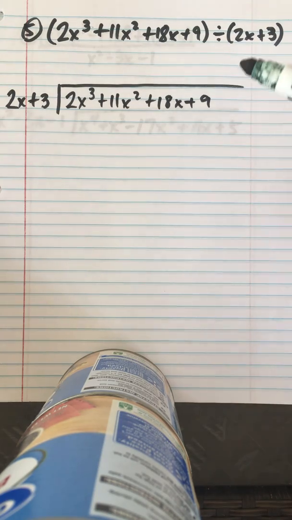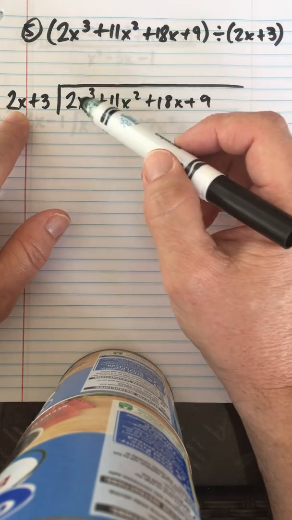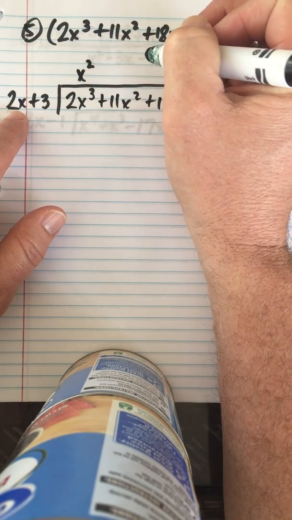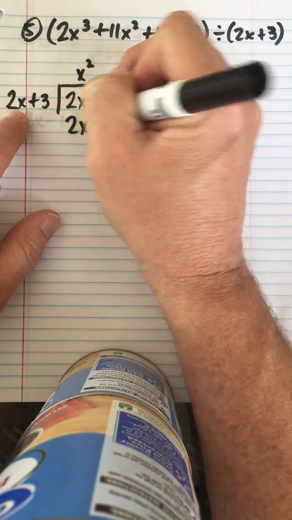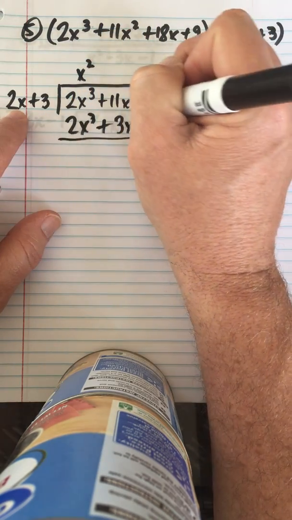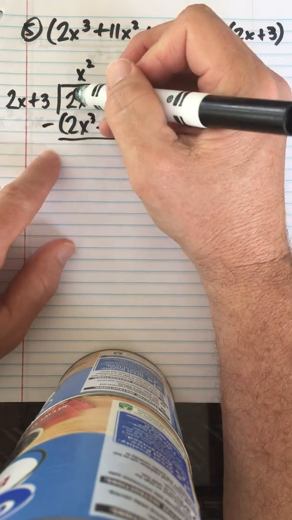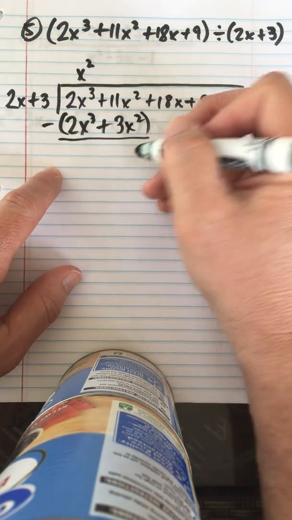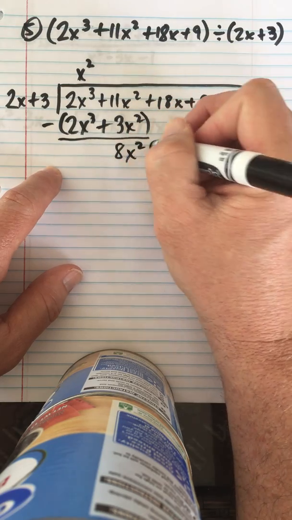We're still going to ask the same questions. What do you multiply by 2x to make it 2x to the third? Well, it needs an x squared. So that'd be 2x to the third plus 3x squared. Subtract those off. Those go away. What's 11 minus 3? It's going to be 8x squared. Bring down the next term.